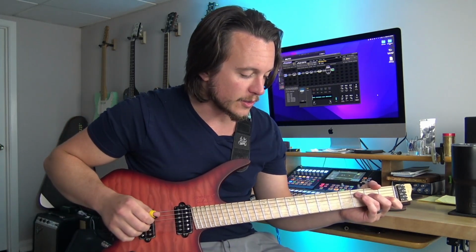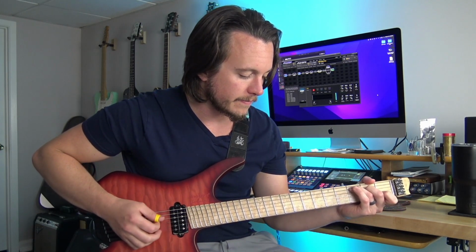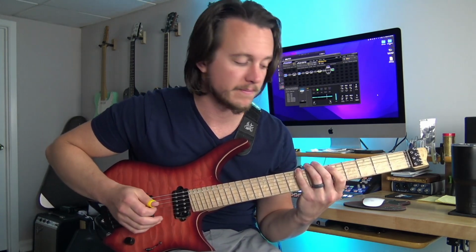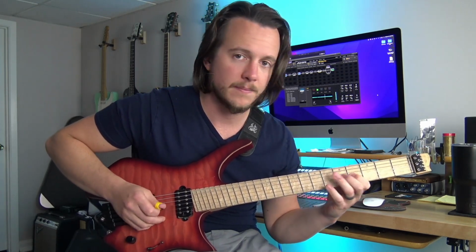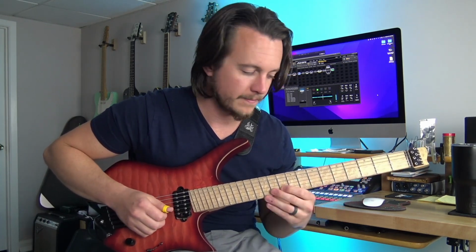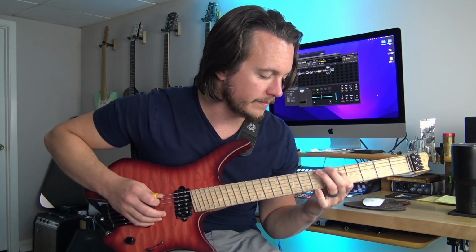Now, I'm going to put on a little bit of a C loop here so that you can hear what this sounds like in context. So I've got C going on. Here's pentatonic. Now major. Now I'm going to transition to Lydian, sharp 4.